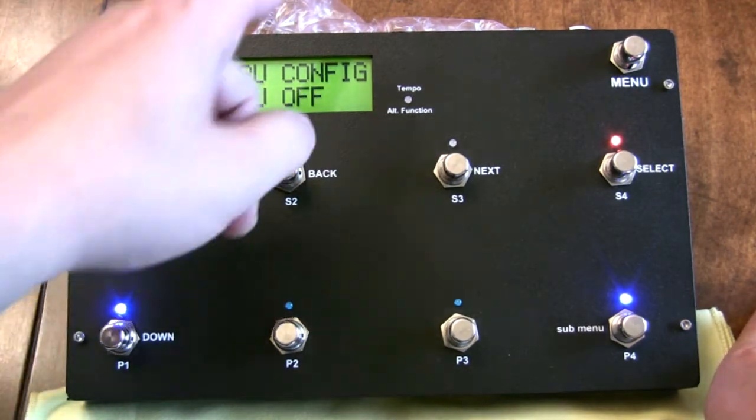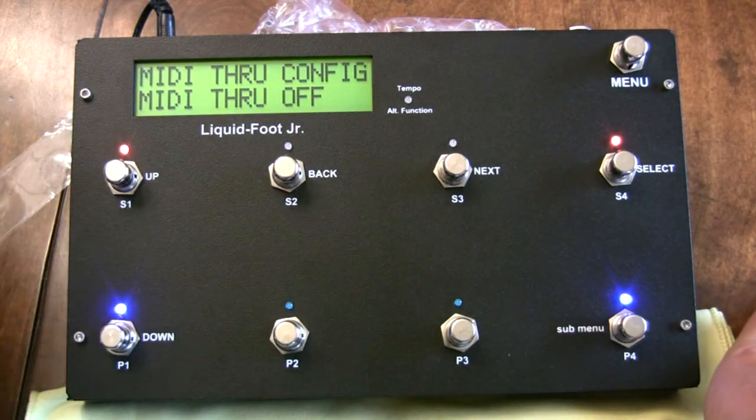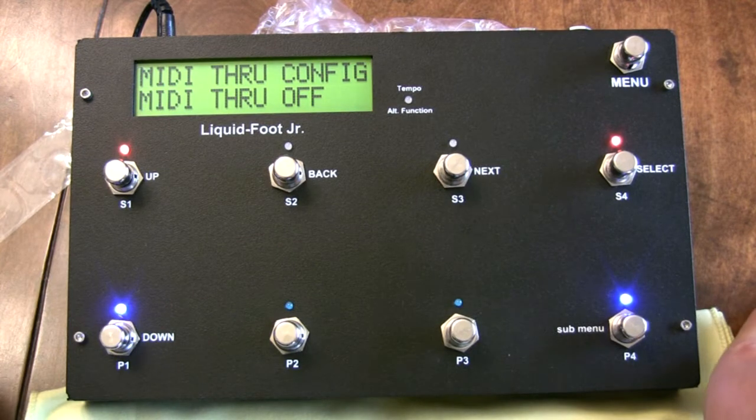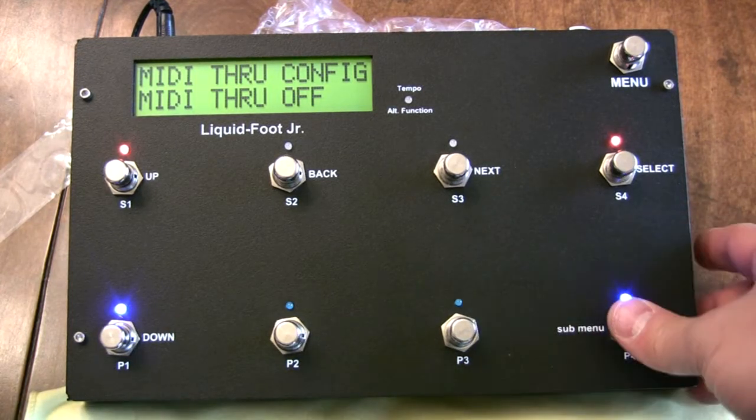If you shut it off, then data coming in will just stay in and it won't go back out right away. So there are times when you're going to want to turn MIDI through on, and there are times when you're not going to want it on. So that's how you would do that.